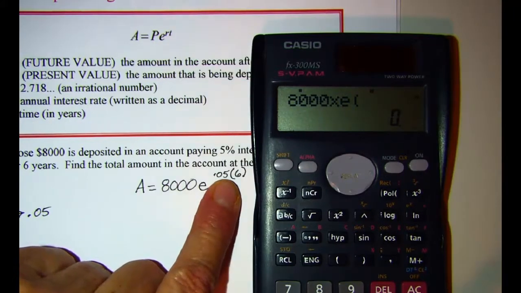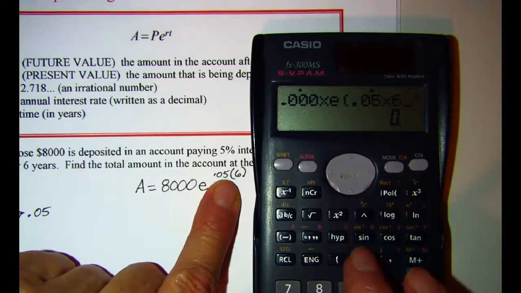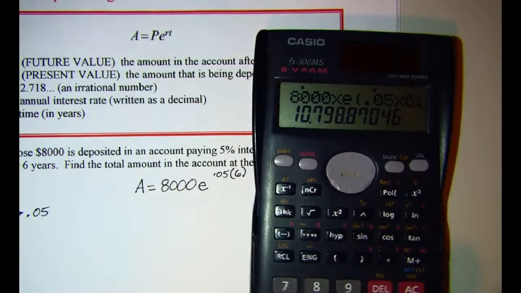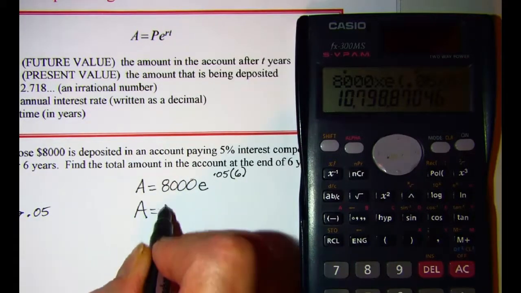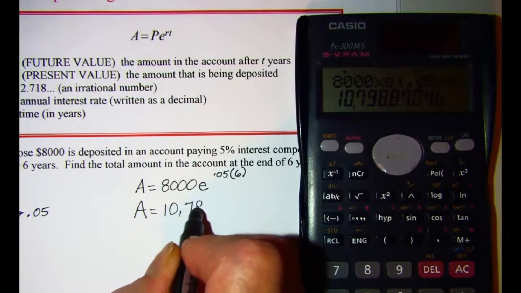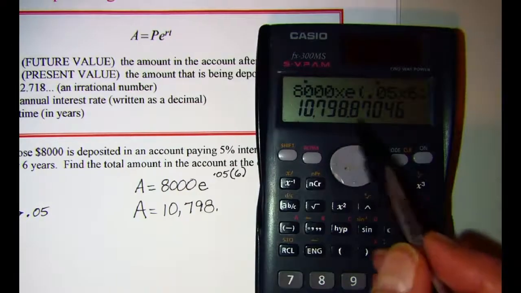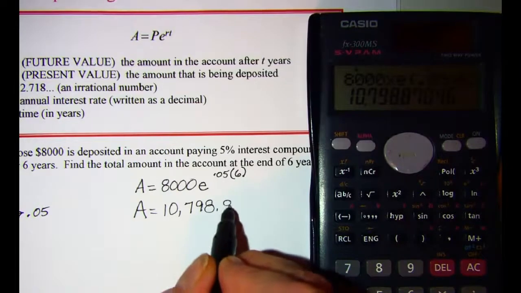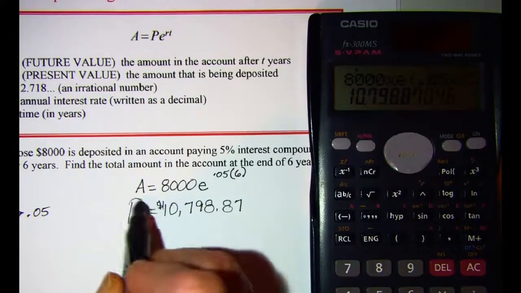So I need the exponent to be 0.05 times 6, and then close my parentheses and hit equals. Looks like we have $10,798 and 87 cents. The 0 is not enough power to make that go up, so 87 cents. Let me box that in.